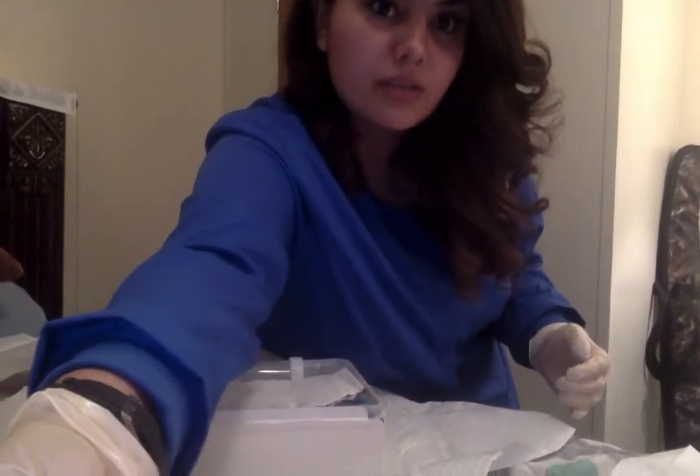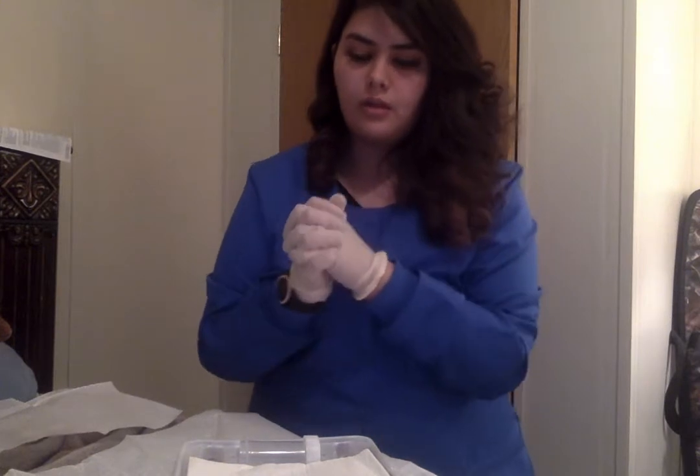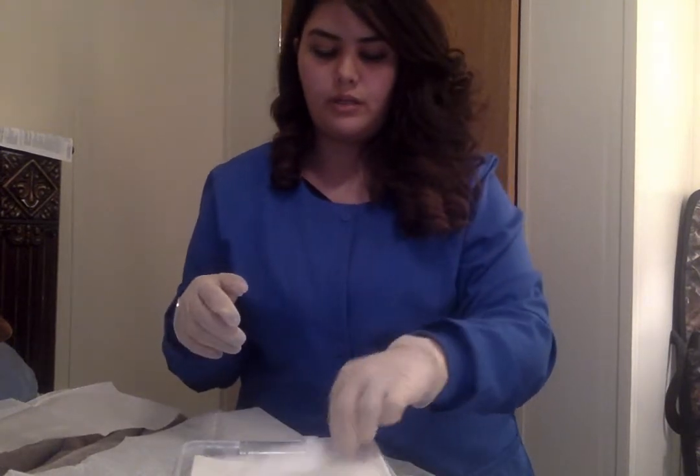Pretend that my gloves are still sterile because I need to move the camera in order for you to see what I'm doing. Okay, so if the camera had never moved, my gloves would still be sterile. Okay, so praying hands.